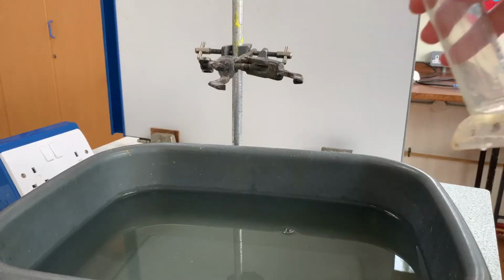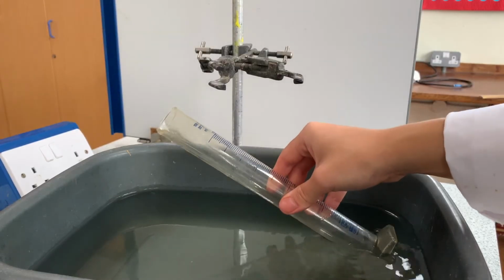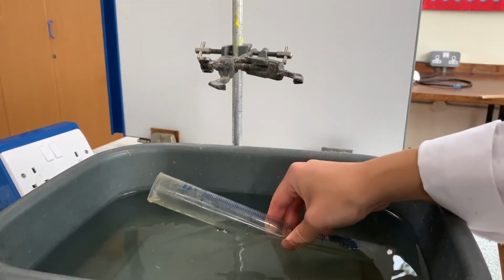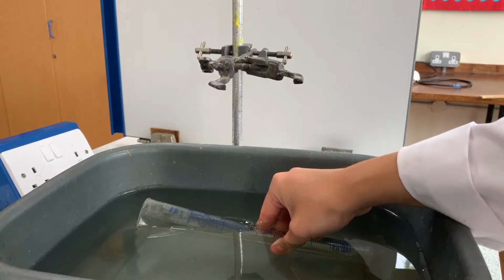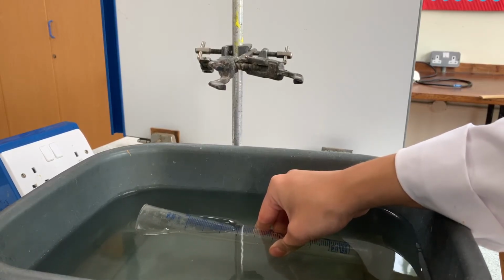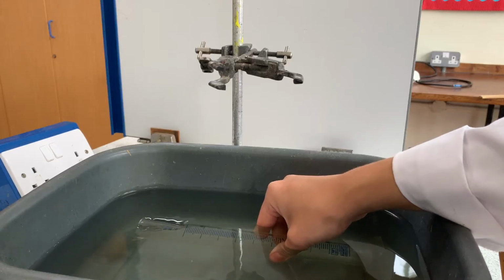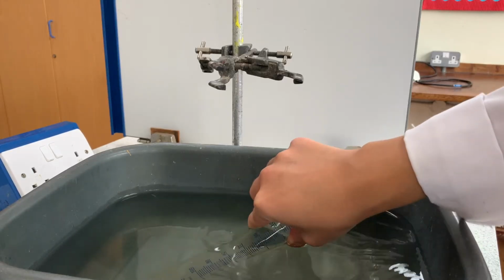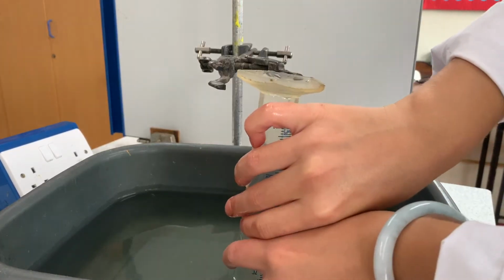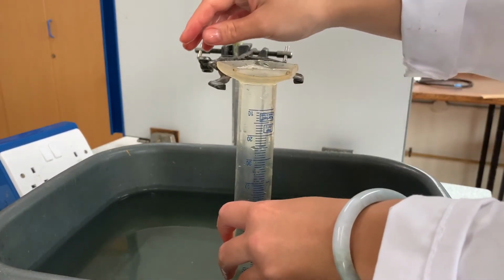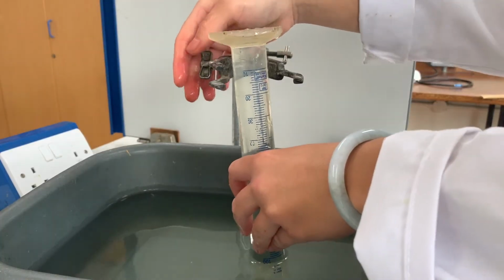First of all, you need to completely fill the measuring cylinder with water, so that there are no air bubbles whatsoever. The way to do this is to lower the measuring cylinder into the water bottom first, then slowly make it more and more horizontal by tilting the top downwards as it fills with water. If you make sure the opening is the last part to enter the water, it should be air bubble free.